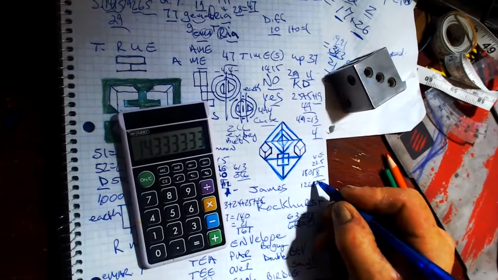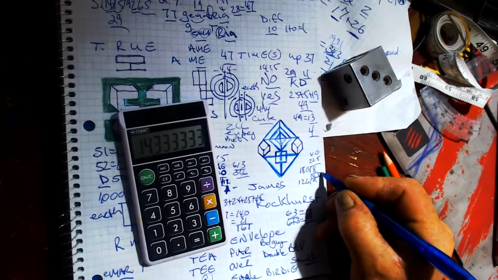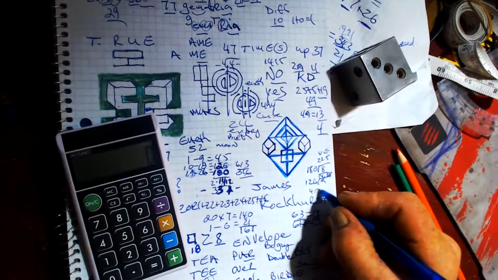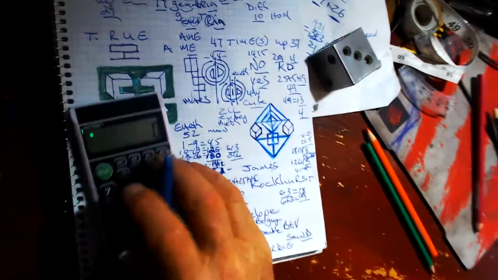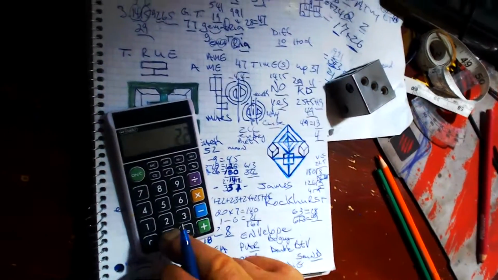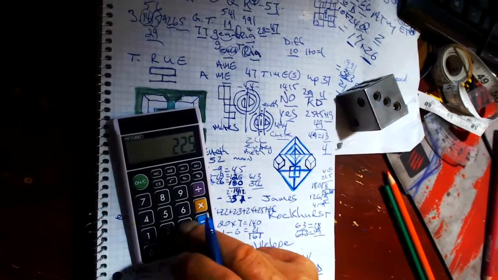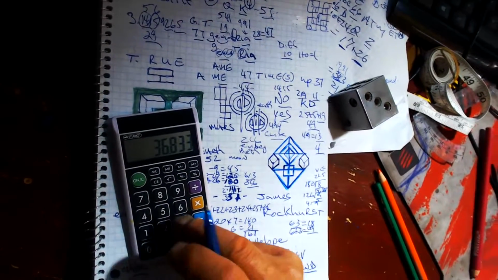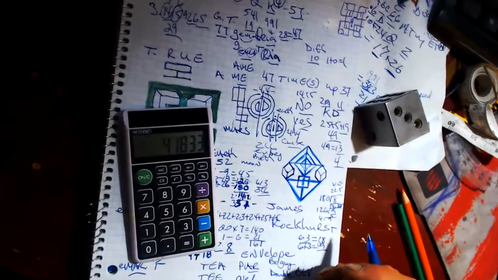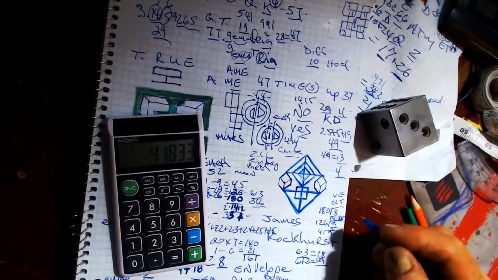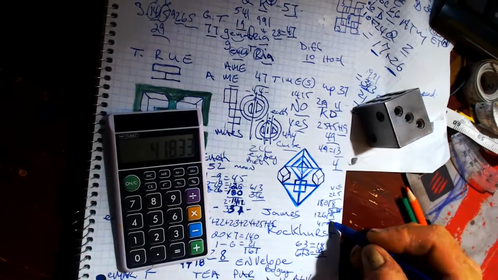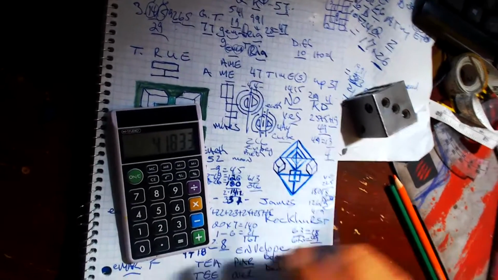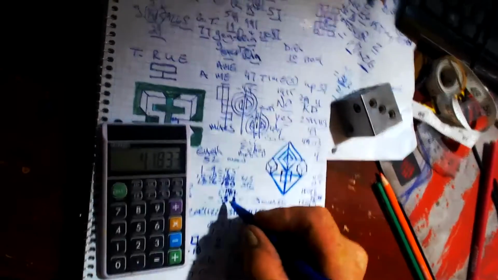126 divided by 9, 14.333. And then we had 45 divided by 9 equals 5. So we have 22.5 plus 14.333 plus 5 equals 41.833. 41.833. That is the average, the 351.